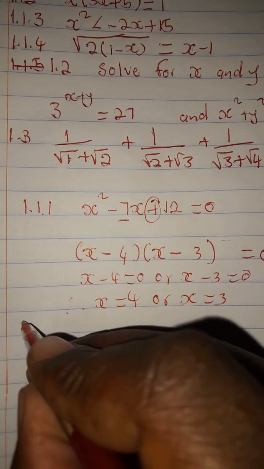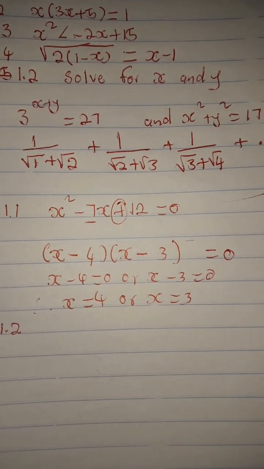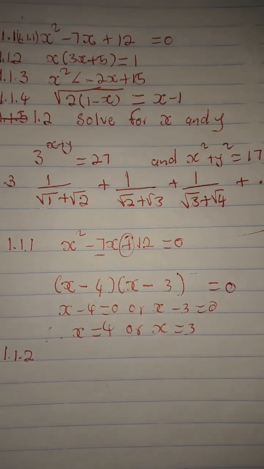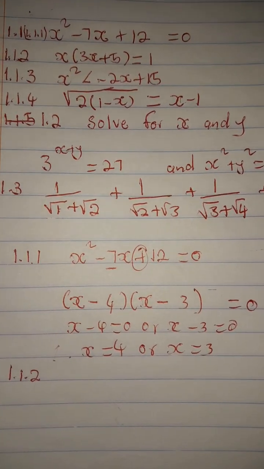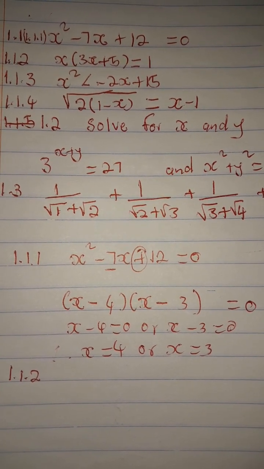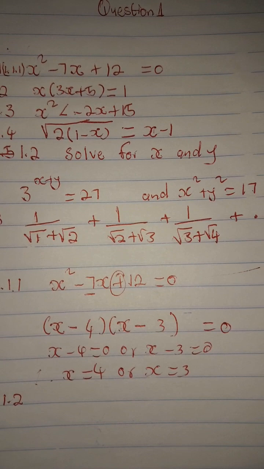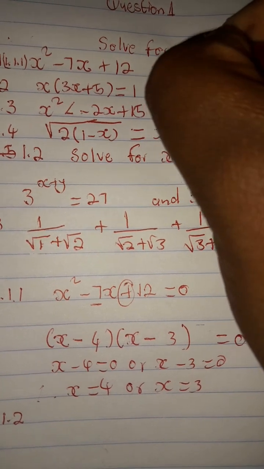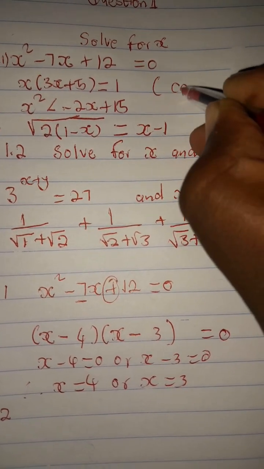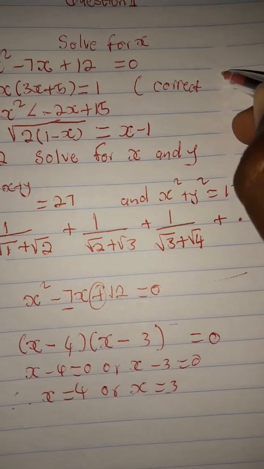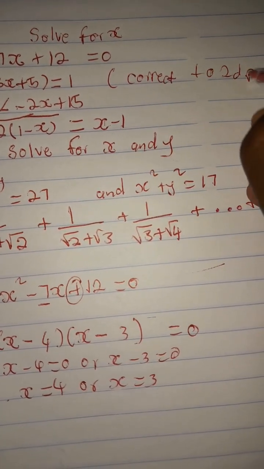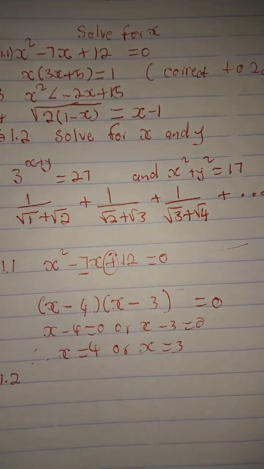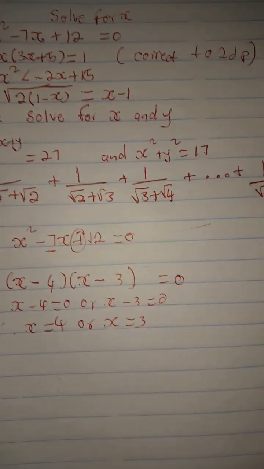Let's go to 1.1.2. When you're working with these equations, guys, kindly pause the video and do it yourself, and then recheck yourself. At 1.1.2, the question was: solve for x, correct to 2 decimal places. Meaning that when you have that sort of equation, it has decimals, so we use the quadratic formula, or you can complete the square.